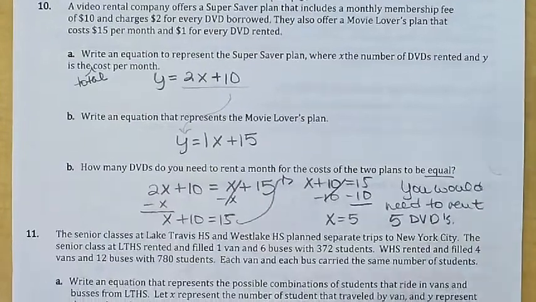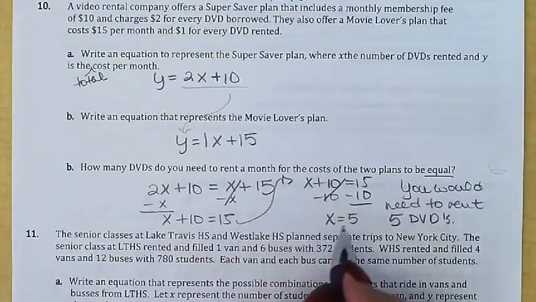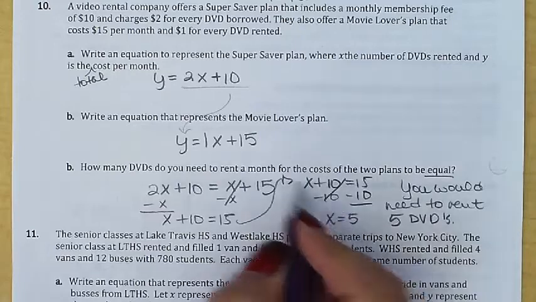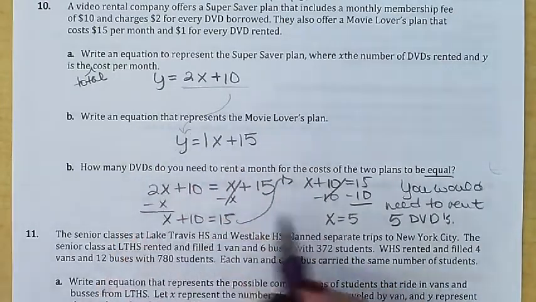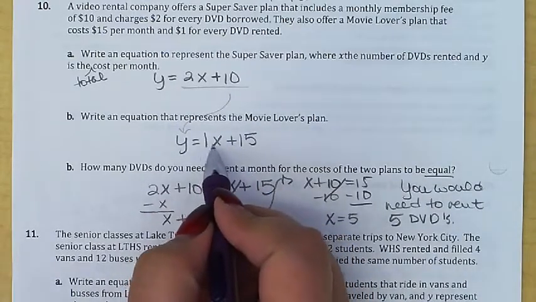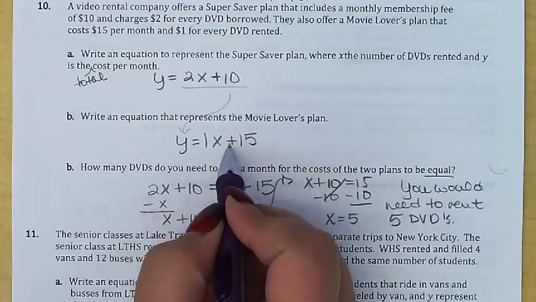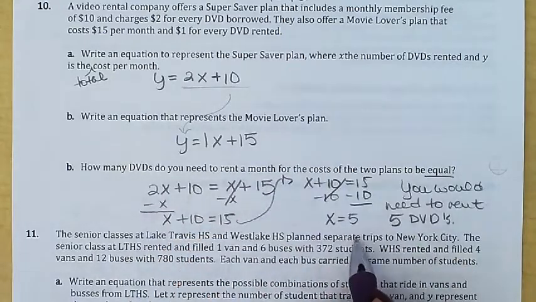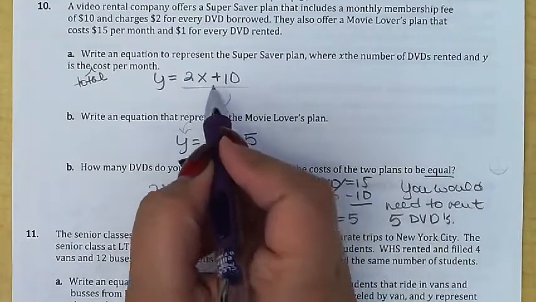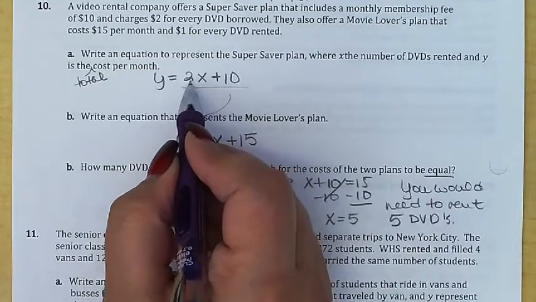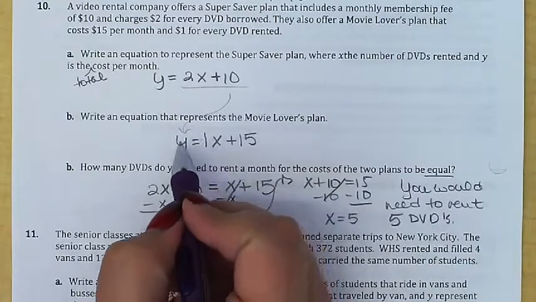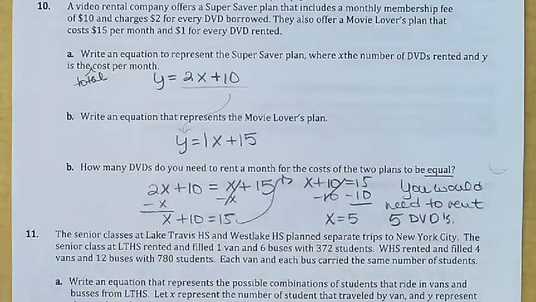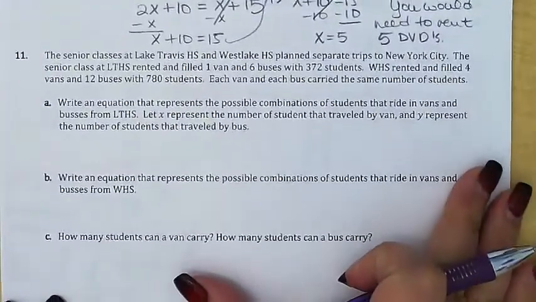If they went a step further and said, what is that cost that is the same, then all you'd have to do is take that 5, plug it back into either one like we have been doing and get what the cost is. So if I rent 5 DVDs in this plan, 5 times 1 is 5, 5 plus 15, that's $20. And if I rent 5 DVDs on this plan, 5 times 2 is 10, 10 plus 10 is also $20. So when I rent 5 movies, both of these plans would cost the same, which would be $20. Okay. All right, let's try one more and we'll finish off with this one.